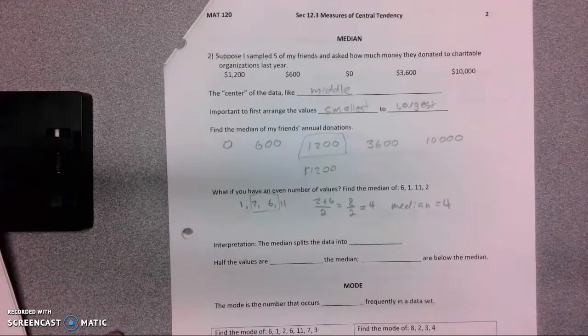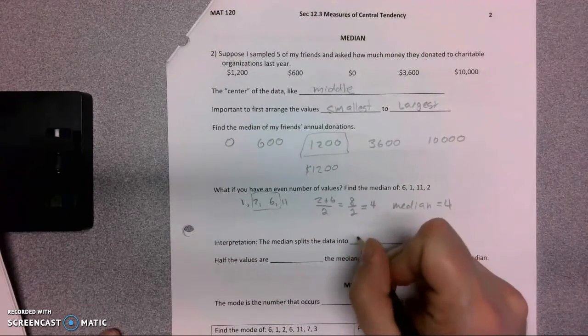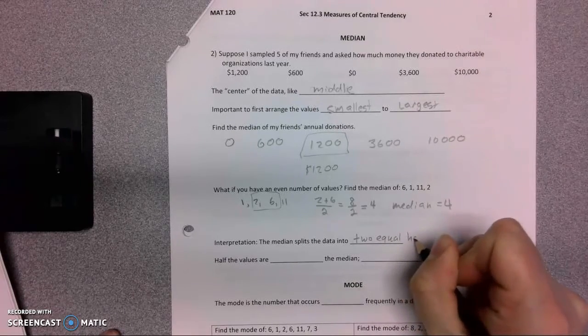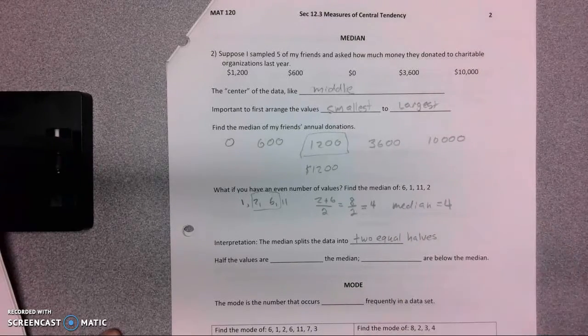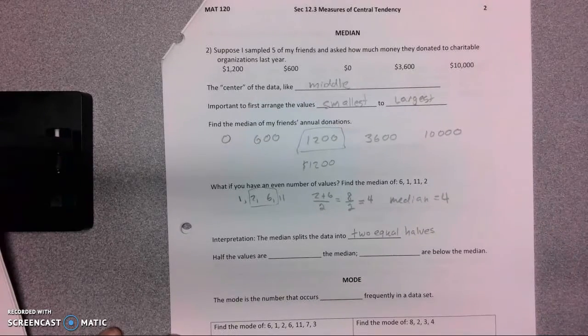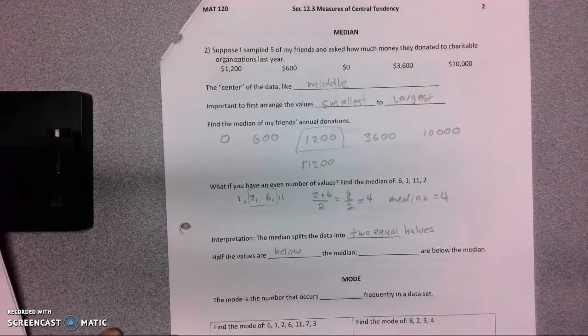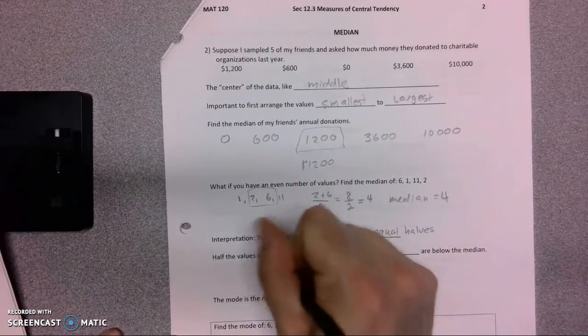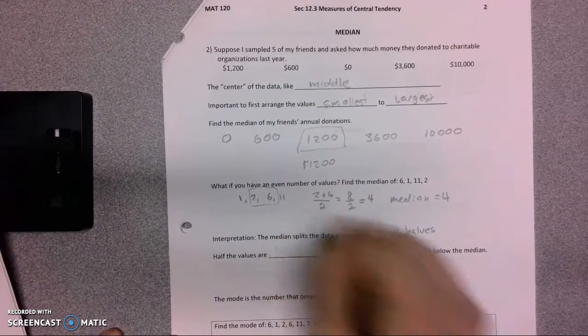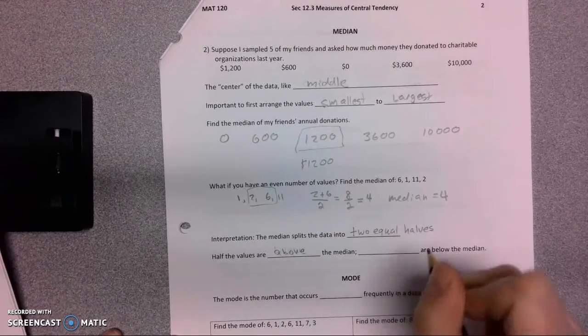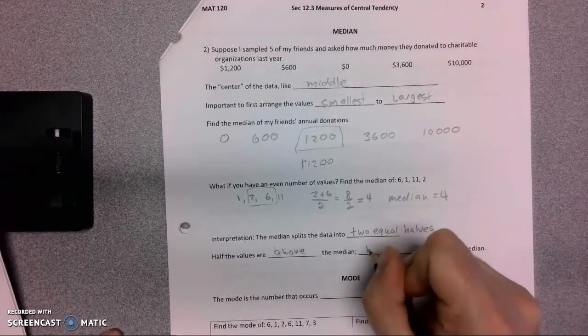So in interpretation, the median splits the data into 2 equal halves. Half of the values are below the median and half are above. Sorry, I wrote this backwards. Half of the values are above the median and half are below.